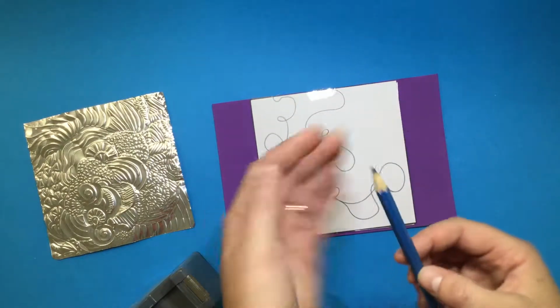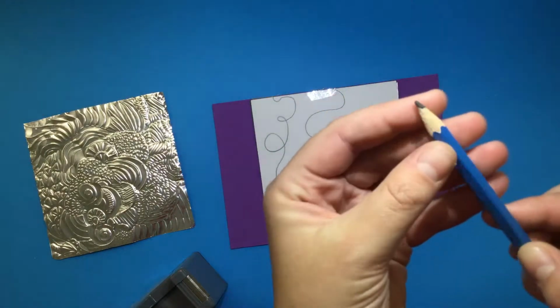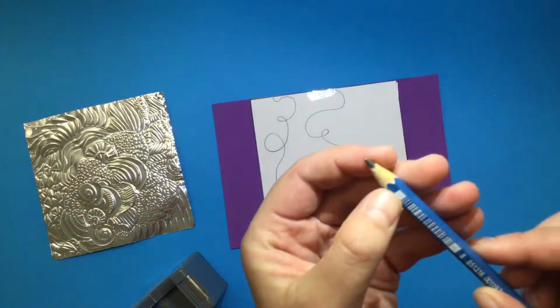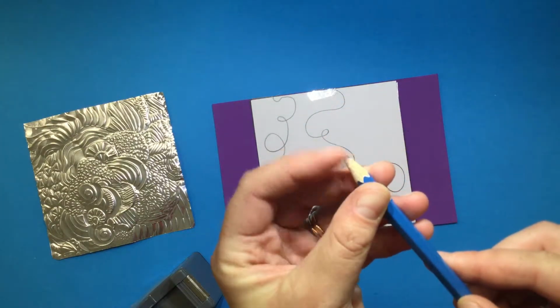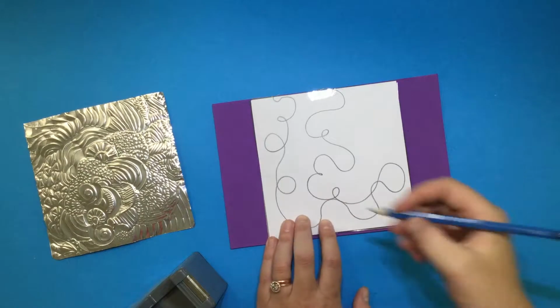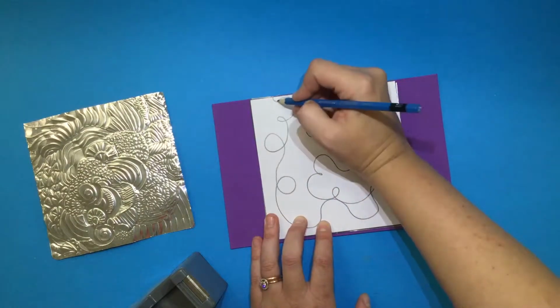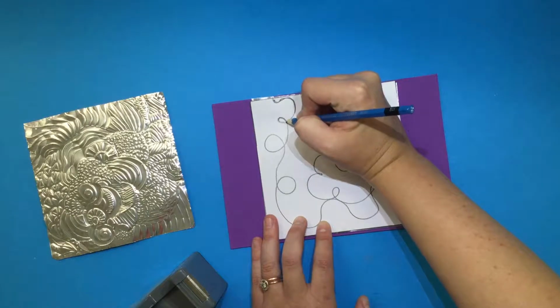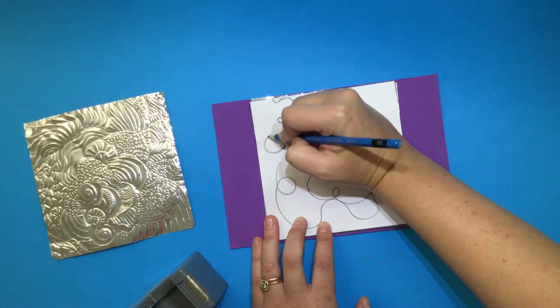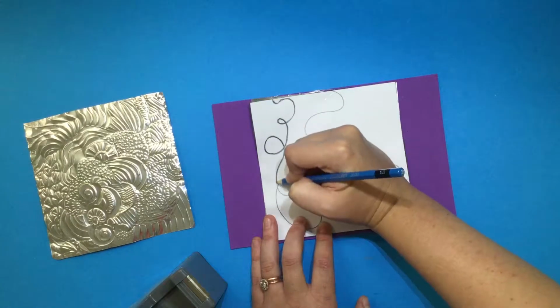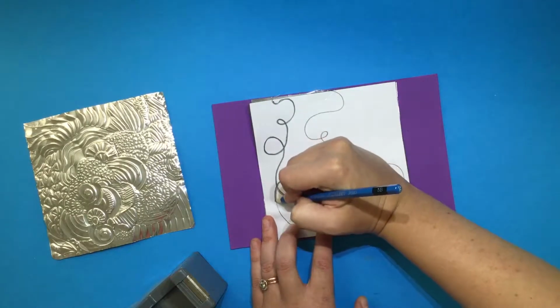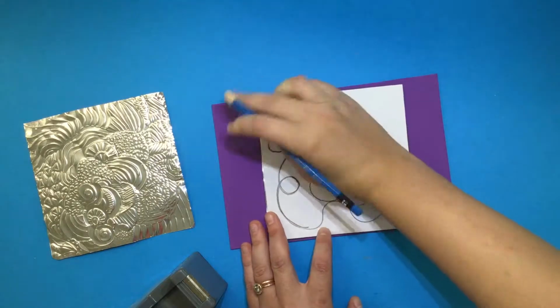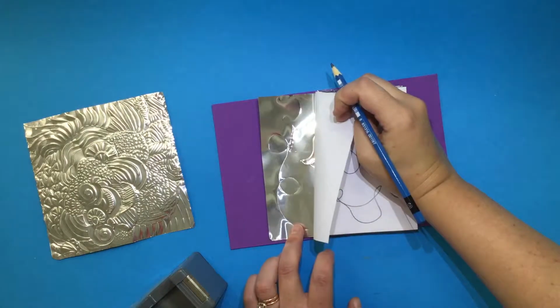I will then take a pencil that is not sharpened. Notice how it is not very pointy on top. It is rounded off. And I will show you why in just a moment. I can now press onto those lines or trace them again to get the exact pattern below.